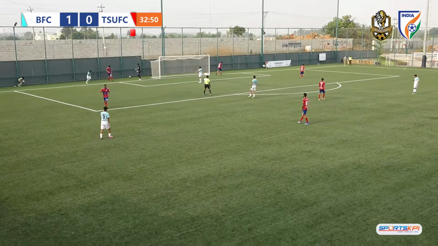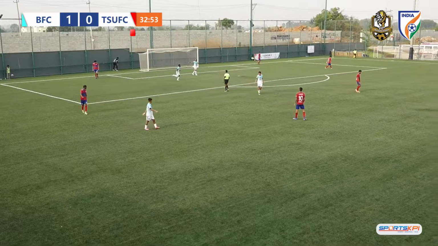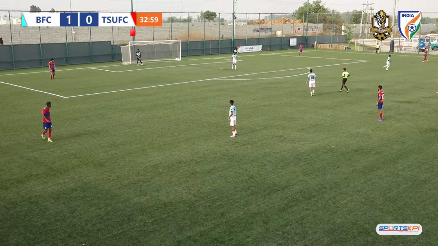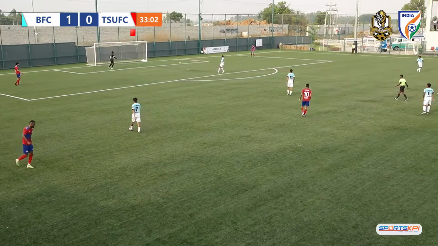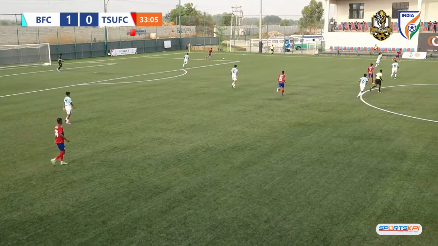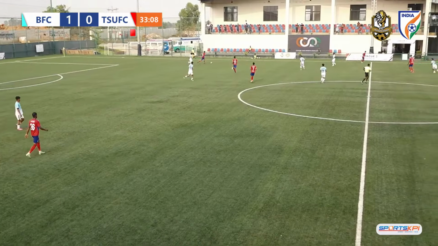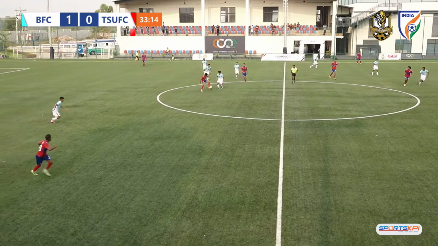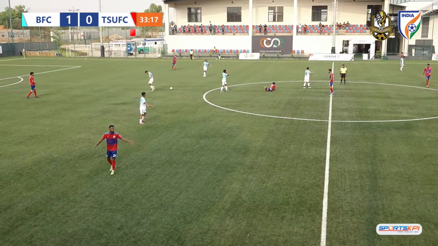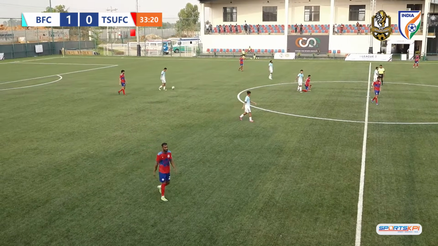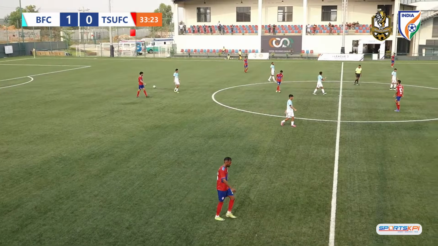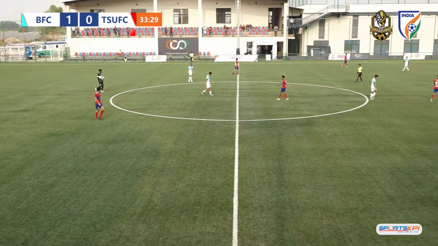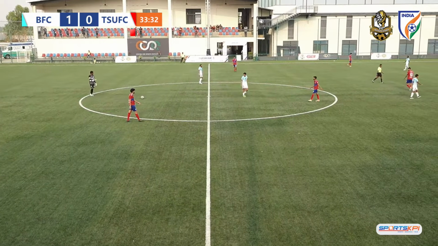Oh! That hits the side netting. Last 12 minutes left here in the first half. 12 minutes of regulation time to be precise.